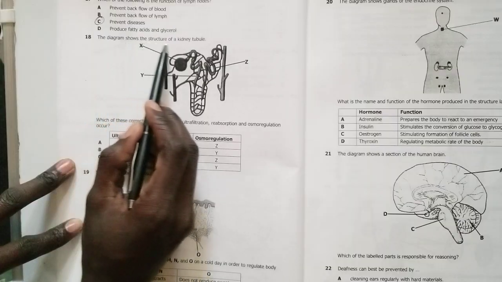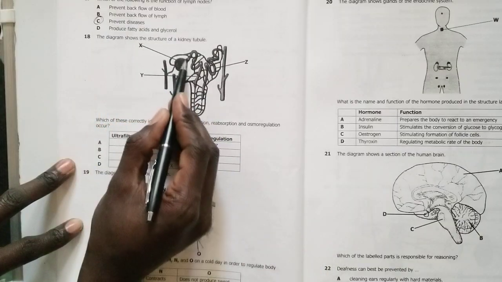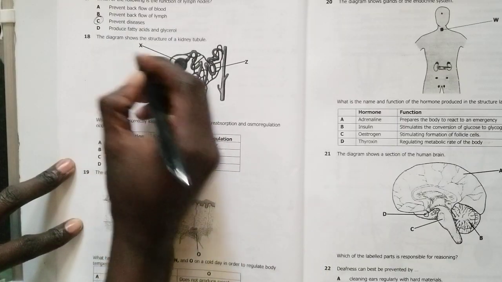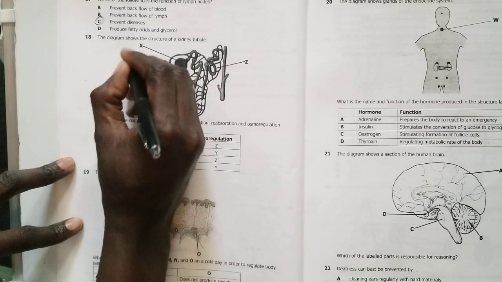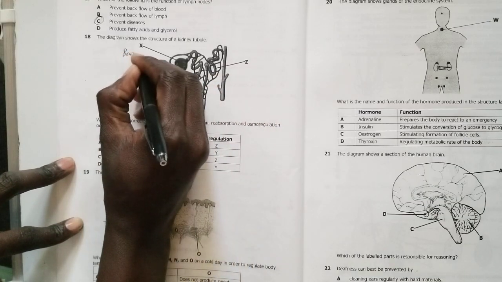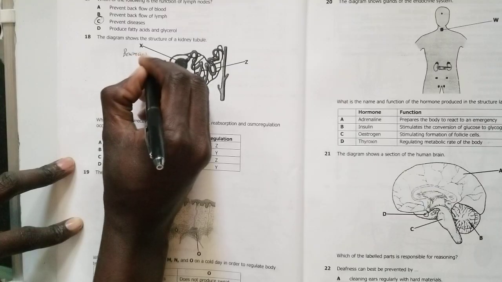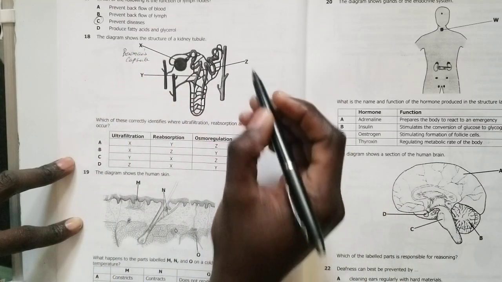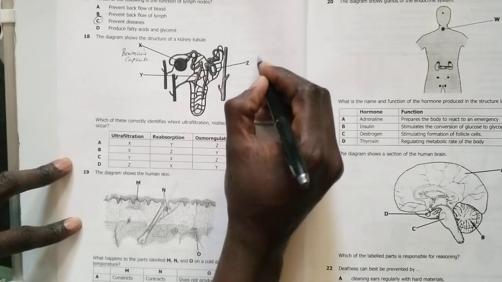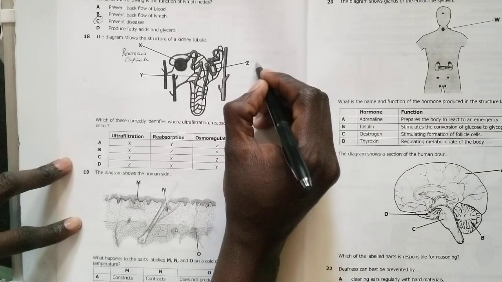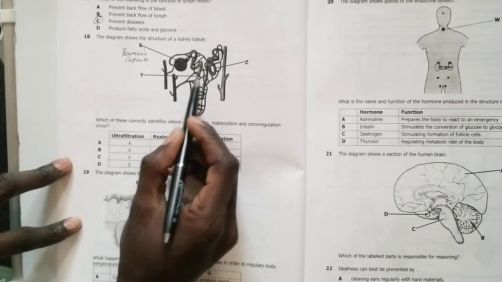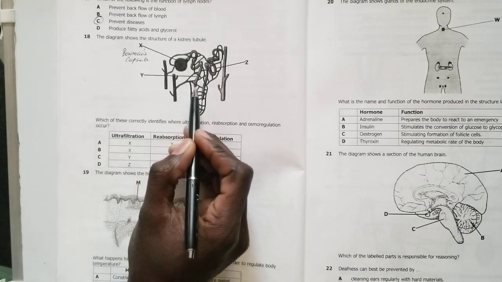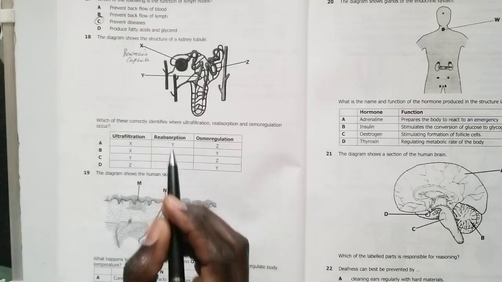The diagram shows the structure of a kidney tubule. If you look at that one, that is probably the Bowman's capsule. The Bowman's capsule, and inside of it, there's a glomerulus. And if you look at Z, that is the convoluted tubule, and that is the tubule that is leading to the loop of Henle.